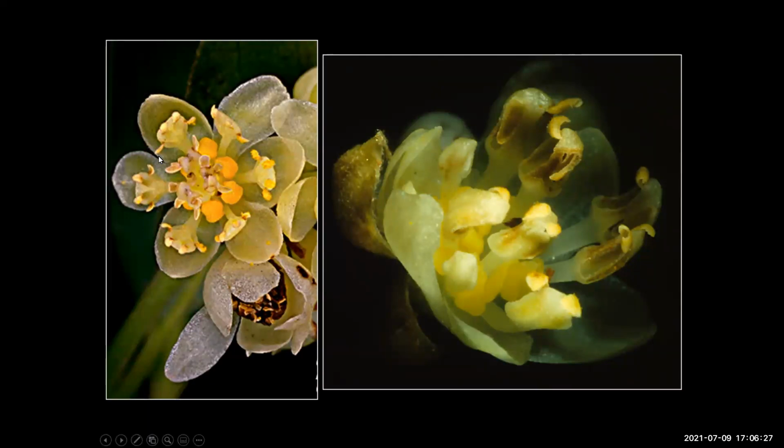And oh, sorry, on the left, you can see 4. I think there are 2 there. The left's probably Persea, right is Persea, sorry.